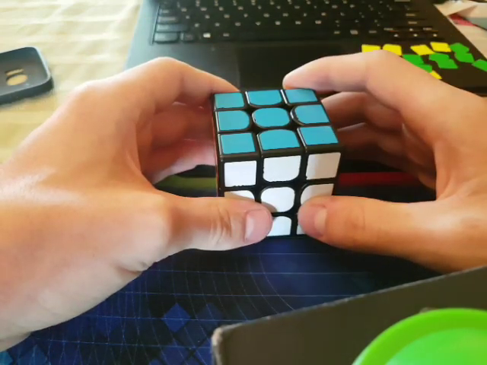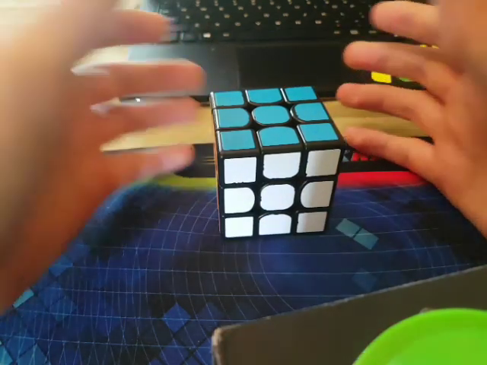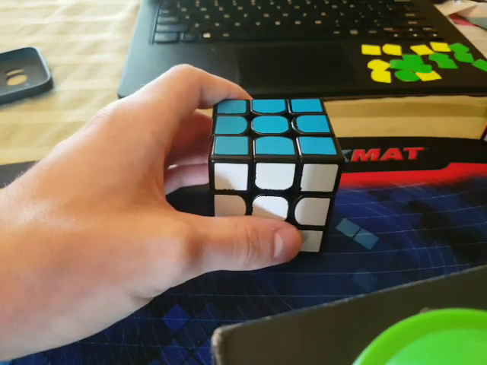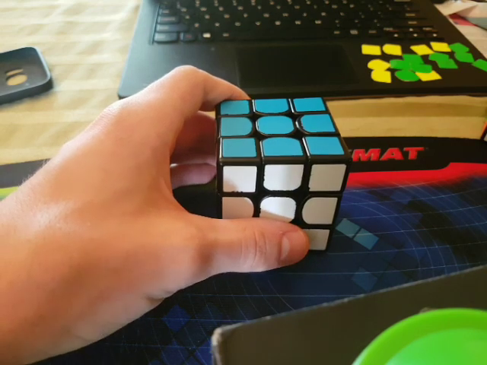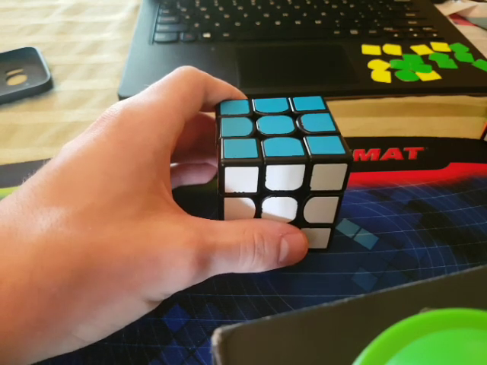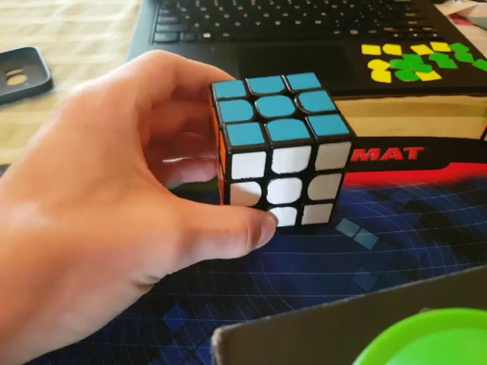So that was how I would make that scramble good. Honestly, I'd probably take way too much memo time and screw up the time, but it's a cool solution. I thought I would share it. I hope you guys enjoy.